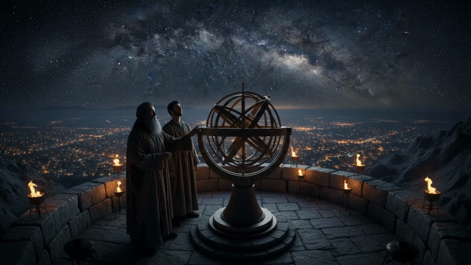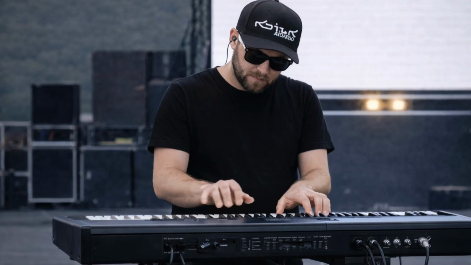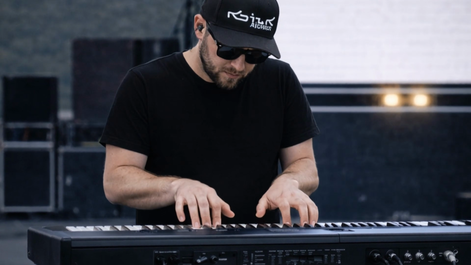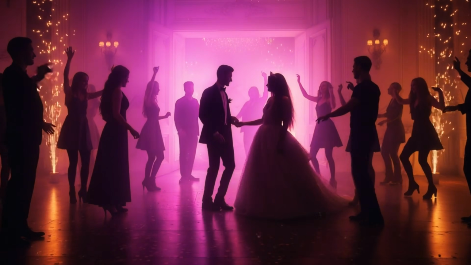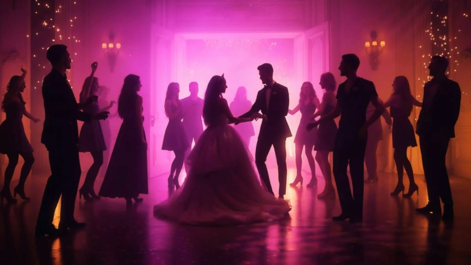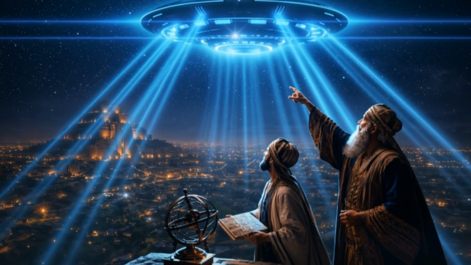We also spend a lot of time testing different aesthetics. Sometimes a realistic style works best. Other times, we intentionally go for surreal, dreamlike, or abstract visuals to create a stronger emotional atmosphere.